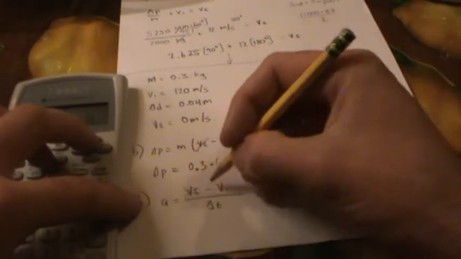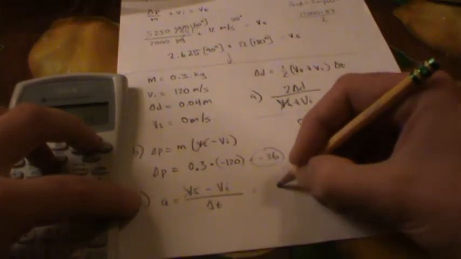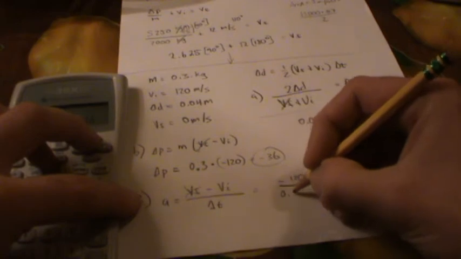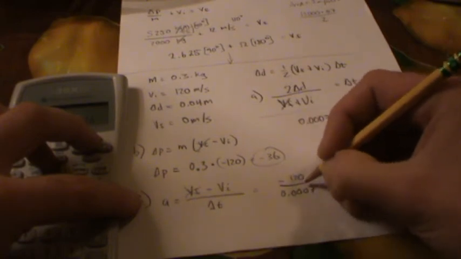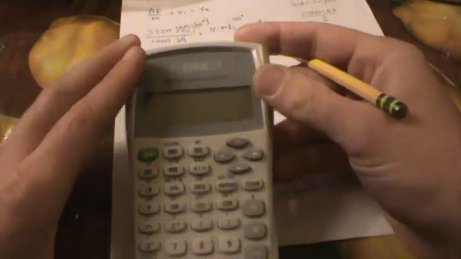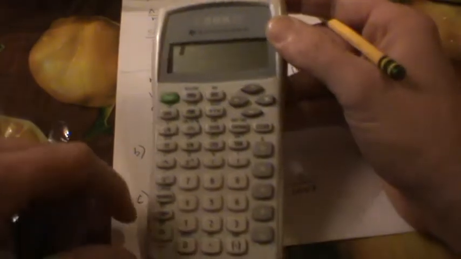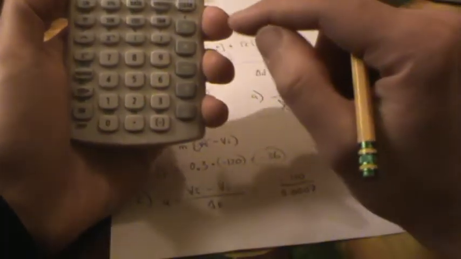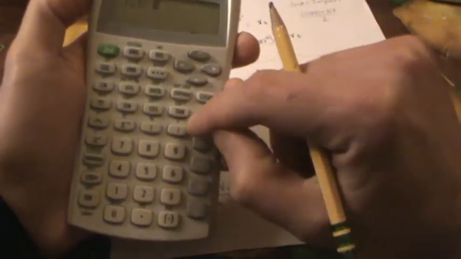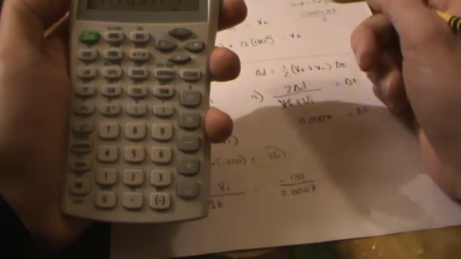And so it's actually just negative 120 divided by 0.0007. And this looks like it's going to be a pretty mega size acceleration here. 120 divided by 0.0007.